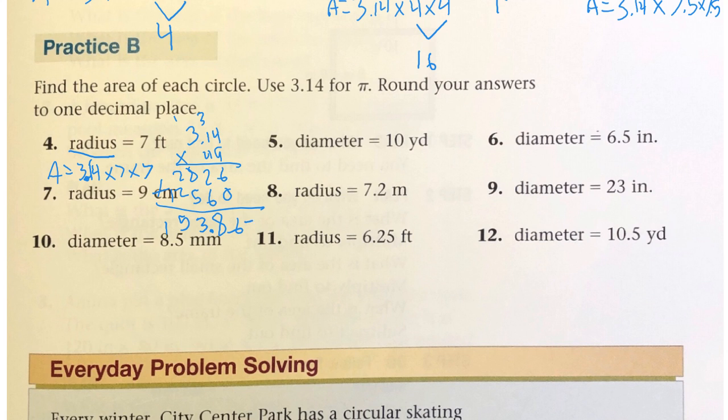To round that, we'll be looking at the tenths place. We look one digit to the right. If it's 5 or more, round up. A 6 is more than 5, so the 8 is going to go up by 1. So the final answer is going to be 153.9 square feet for number 4.